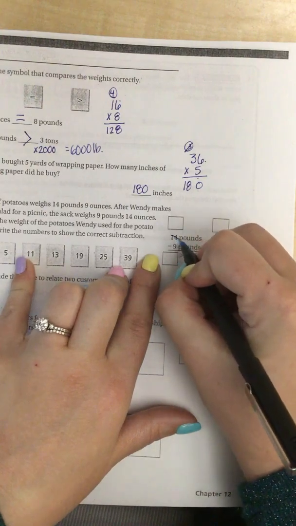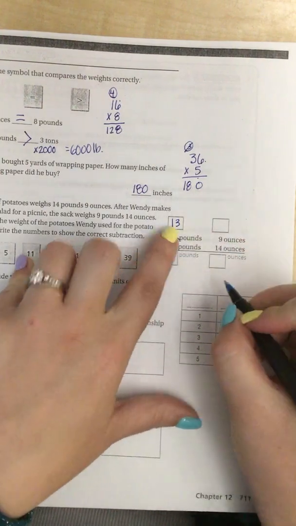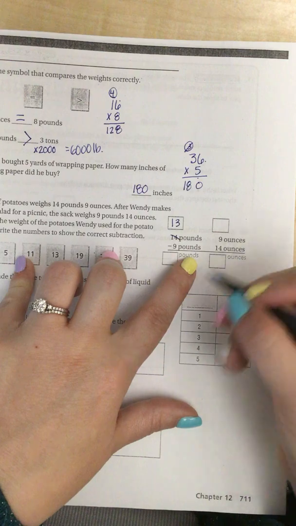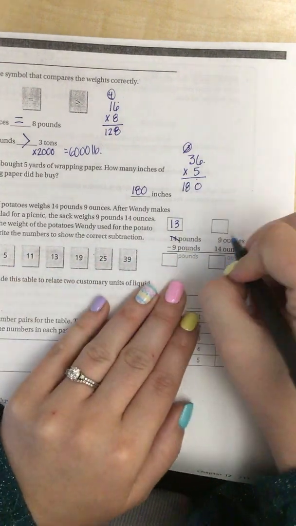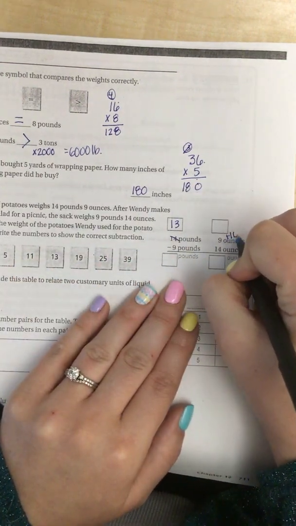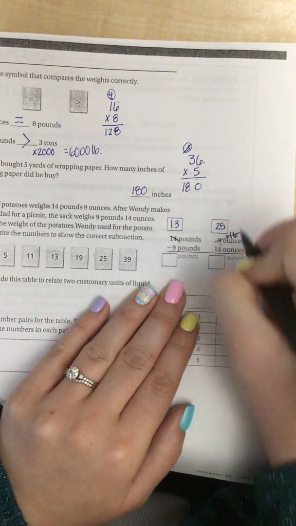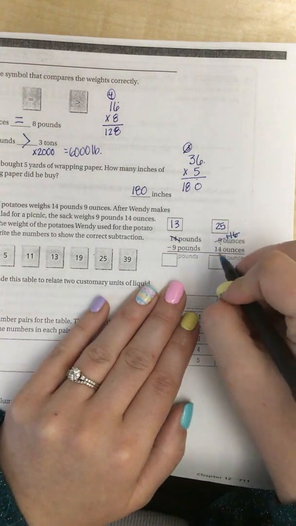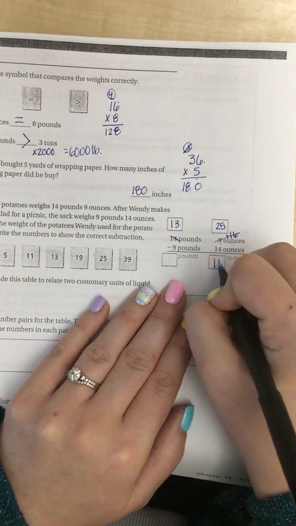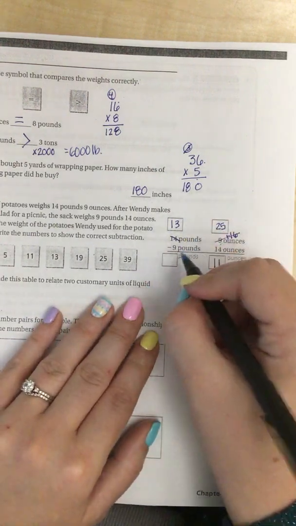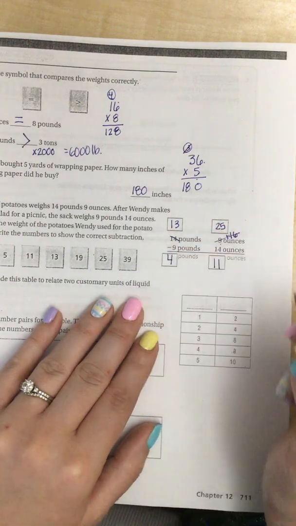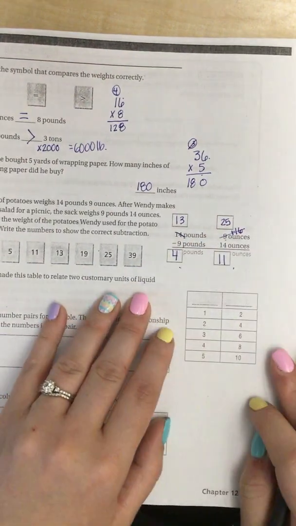So I'm going to turn 14 pounds into 13 pounds. I'm going to borrow 1 pound. And I know that when I borrow 1 pound, I am borrowing 16 ounces. So 9 plus 16 is 25 ounces. 25 ounces minus 14 ounces is 11 ounces. And 13 minus 9 is 4. So my correct answer is 4 pounds, 11 ounces.